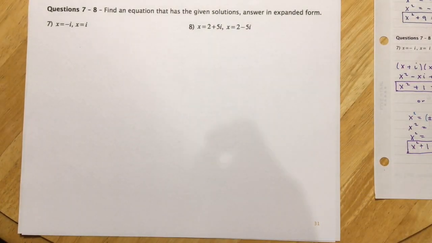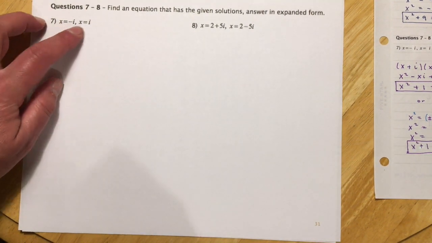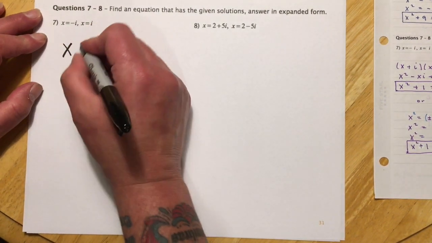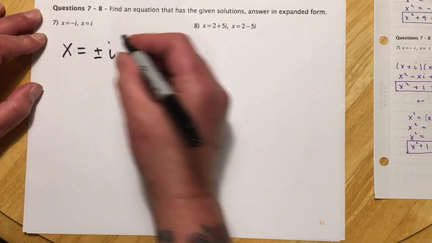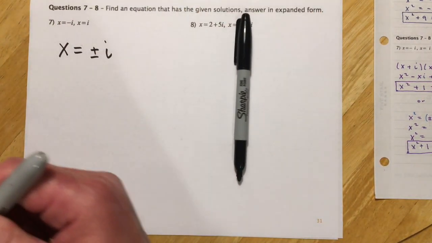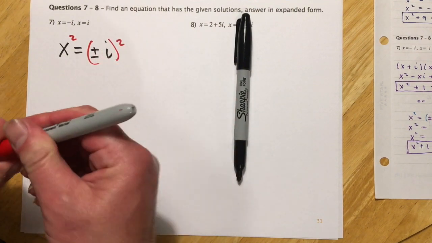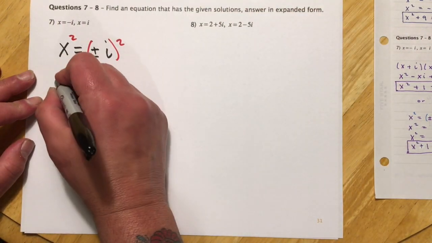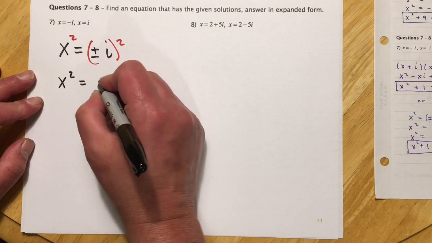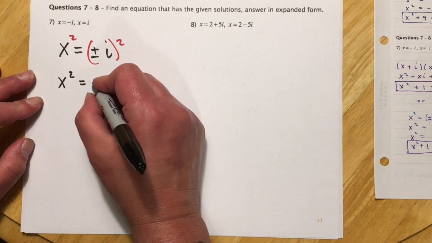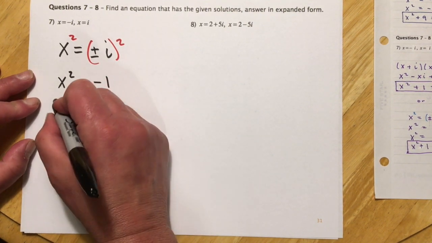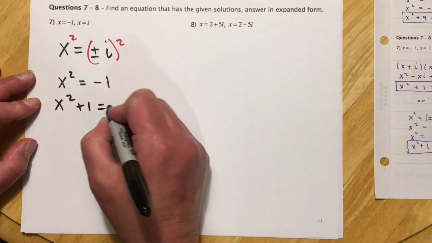Okay, and these are the matched ones so I would have you try. So this is x equals negative i or positive i. So that means x equals plus or minus i. So square both sides to undo the plus minus. And x squared equals i squared, which is negative 1. So adding that over, x squared plus 1 equals 0.